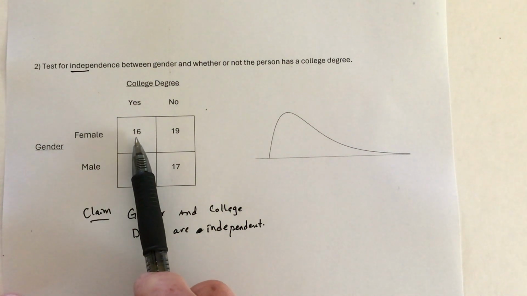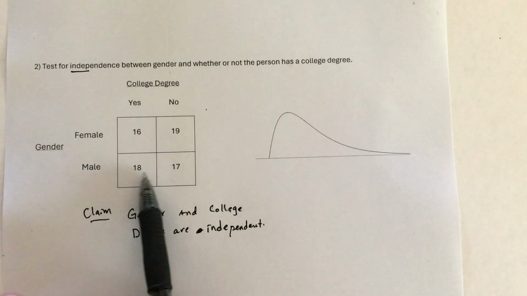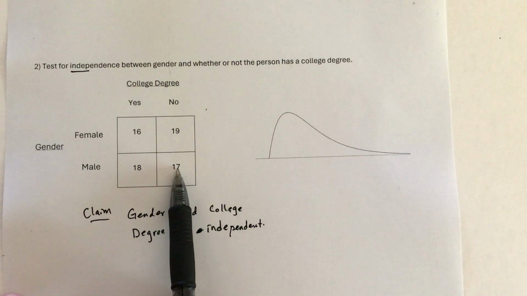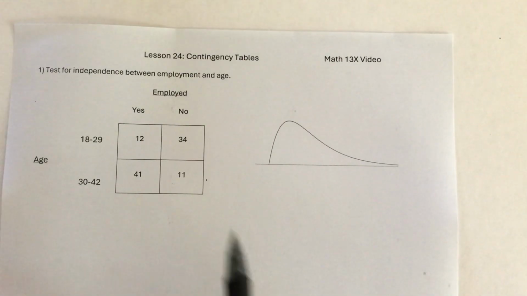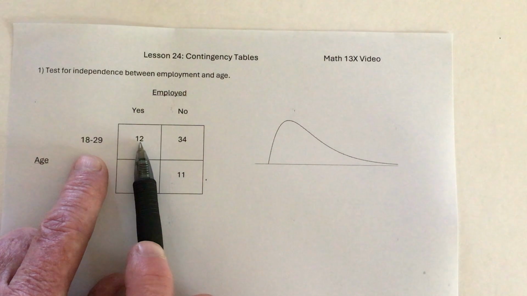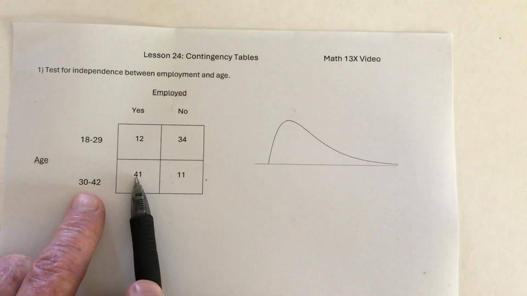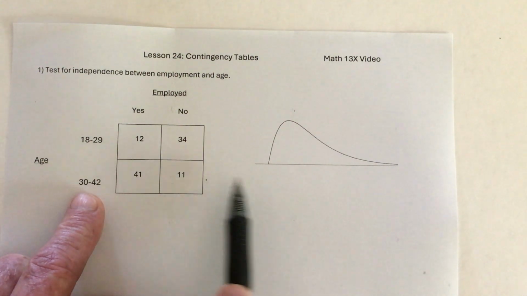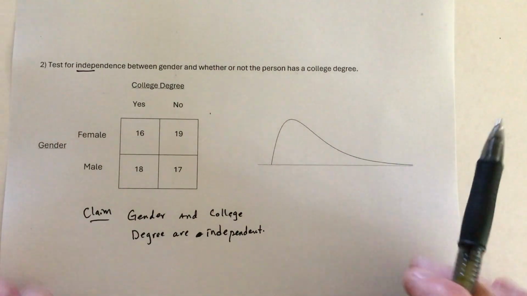And as you can see here, for the females, it's 16 yes and 19 no. And for the males, it's 18 versus 17. So that's not a big difference. Like on this previous example that I just did, you can see for the younger people saying yes, it's small, but then this is big. And when you go to the older people, this is big, but then that's small. So that's why we got reject on this first one. With this one, it's not a very big difference at all.